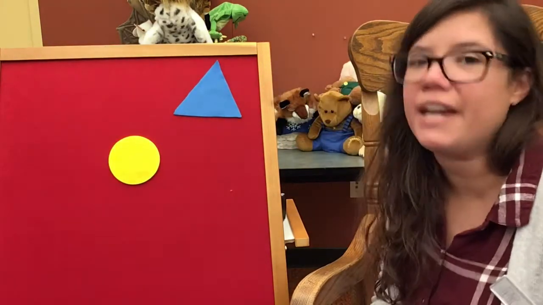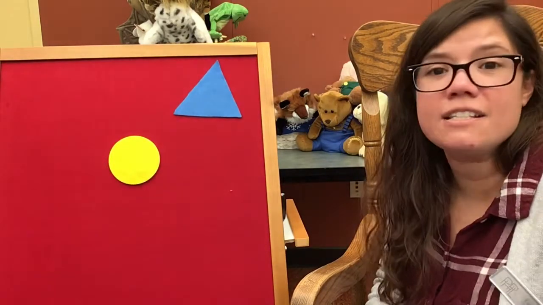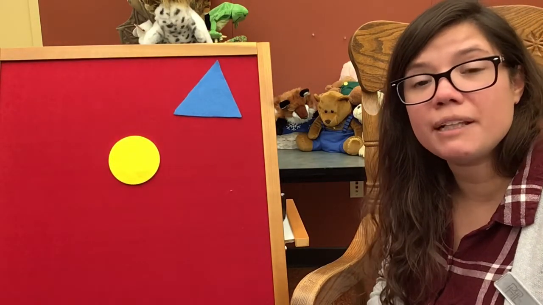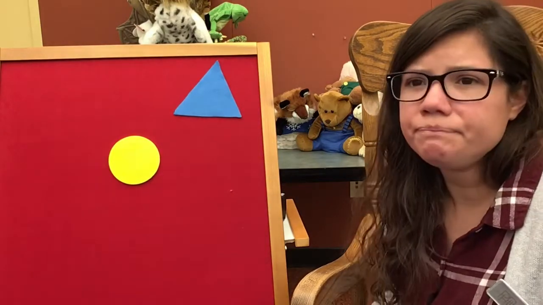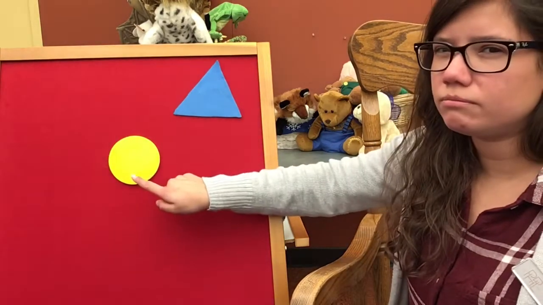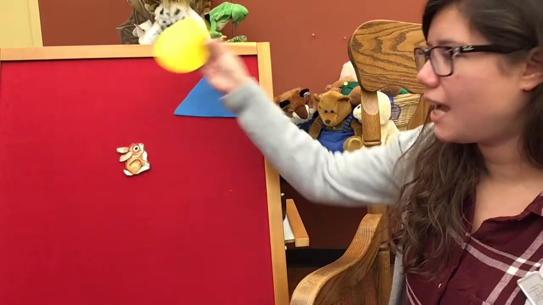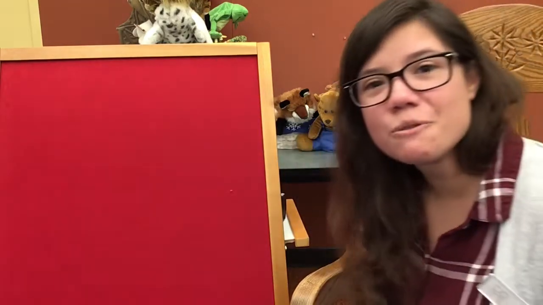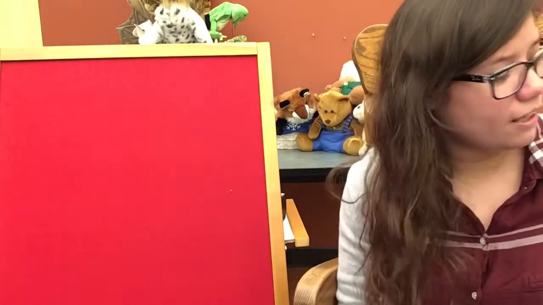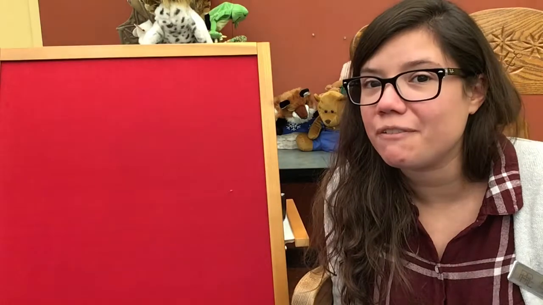Not under there. Oh, this is hard. Where, oh where can my little bunny be? Oh where can she be? Let's try the yellow circle. There's my little bunny. She was hiding behind the yellow circle. All right, thank you so much for helping me find her.